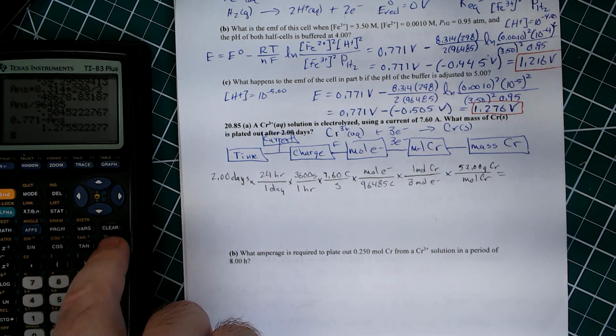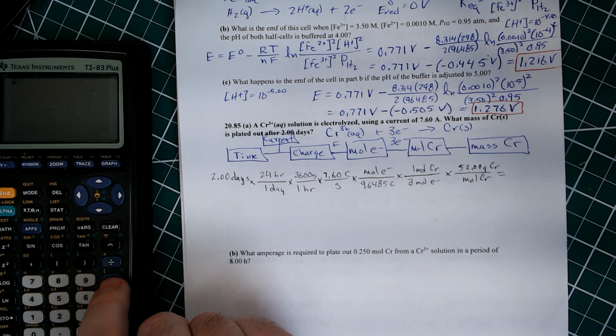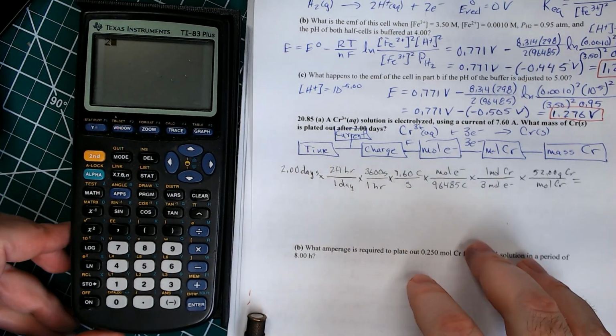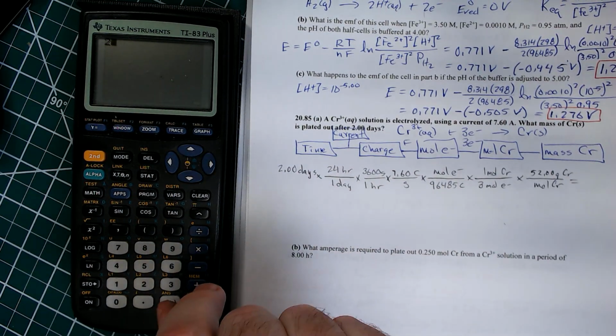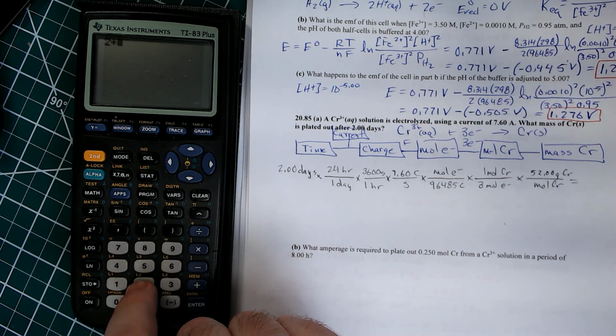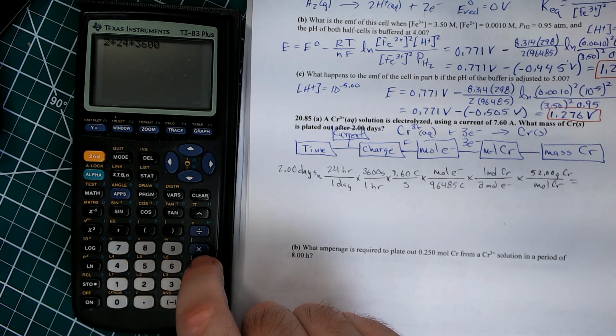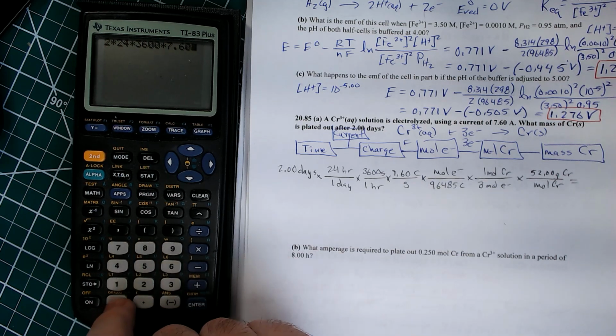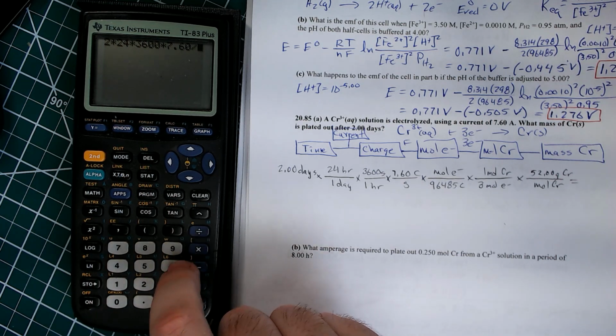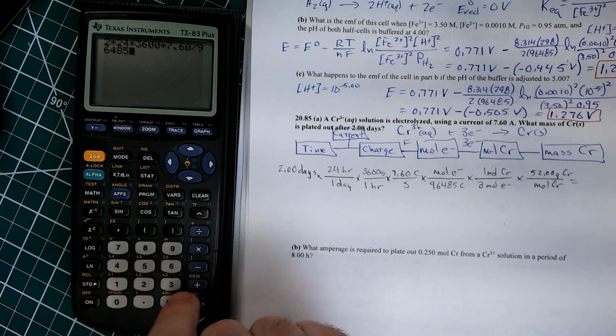So easy enough. We'll do 2 times 24 times 3,600 times 7.60 divided by 96485.